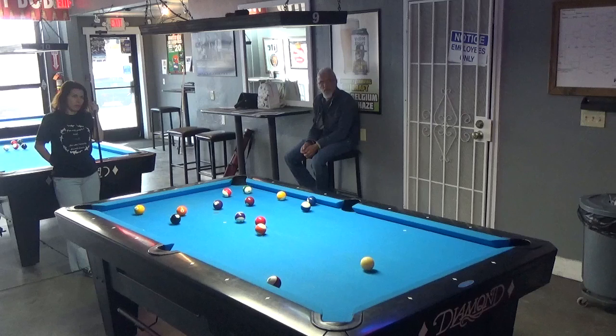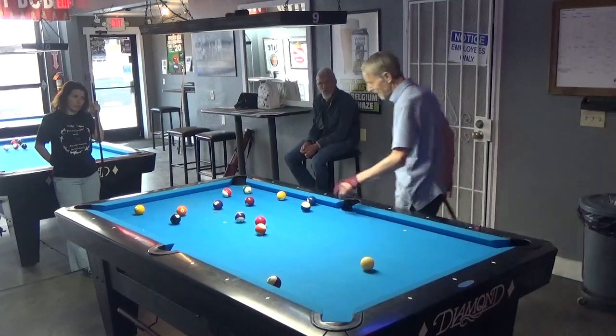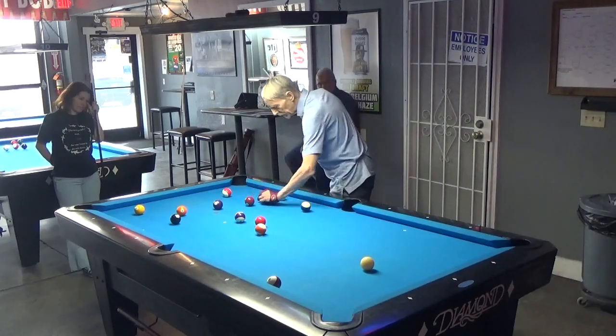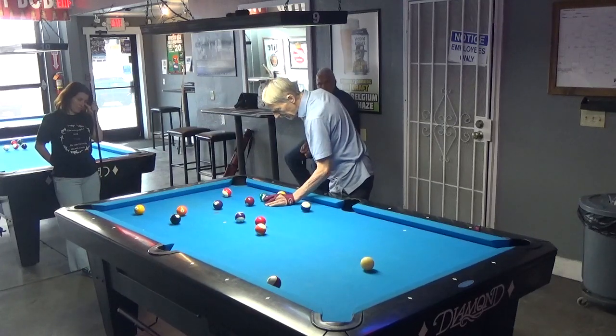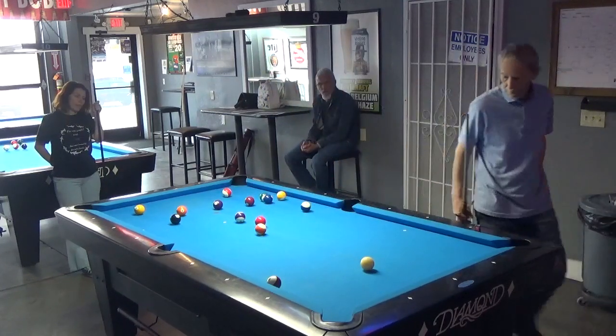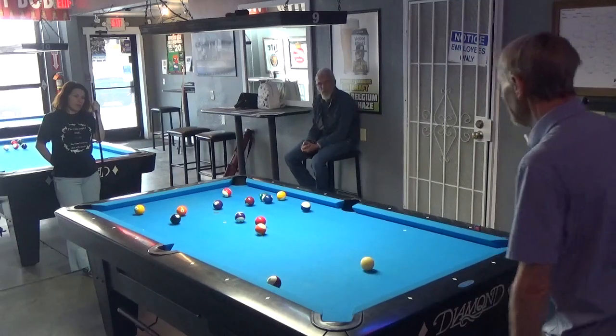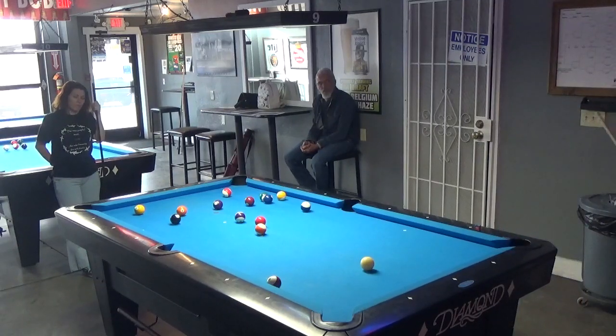Let's say you don't have an open shot, you have to shoot a combination. Can you hit a solid into a stripe and make the stripe and that's your ball? Yeah. Let's set up something like that. Let's say this is your position and you really don't have any open shot except maybe the 7 or the 14.